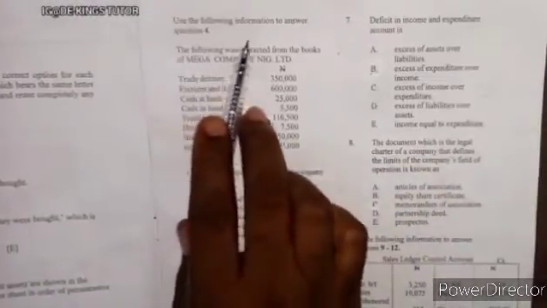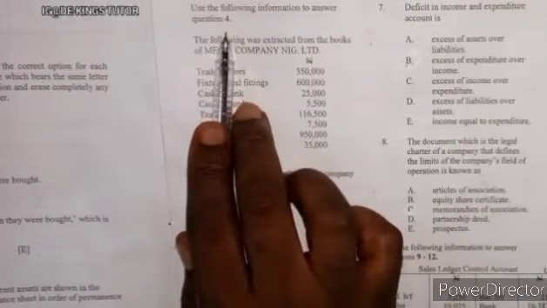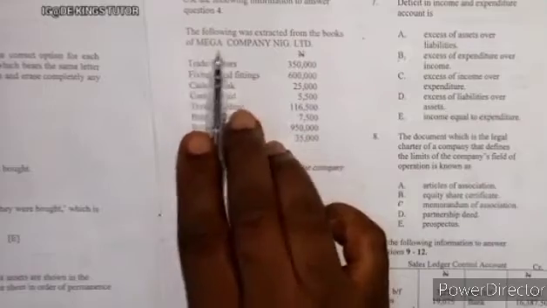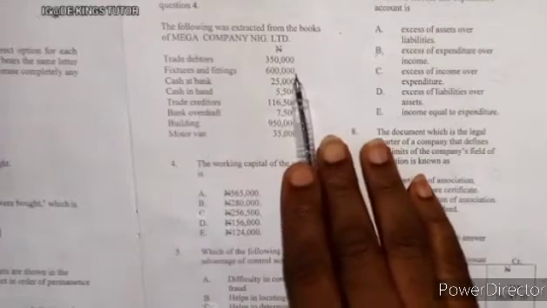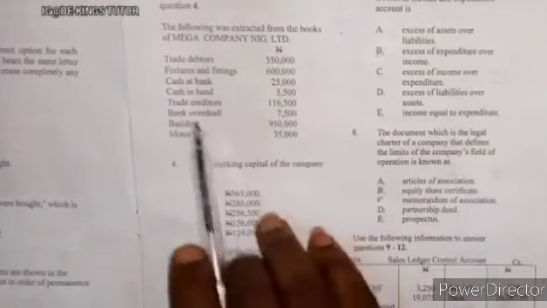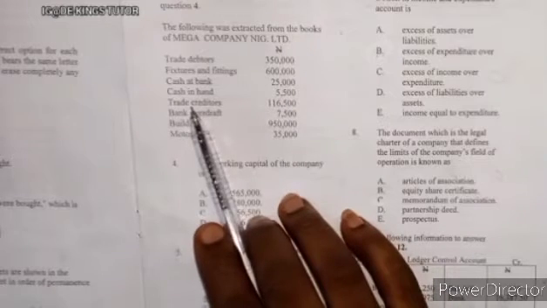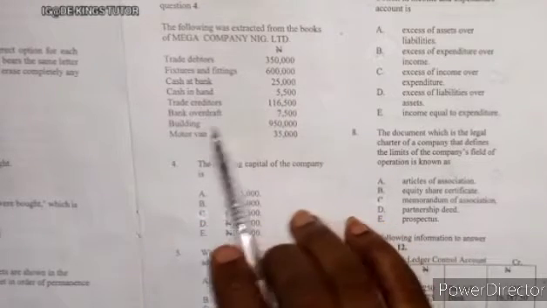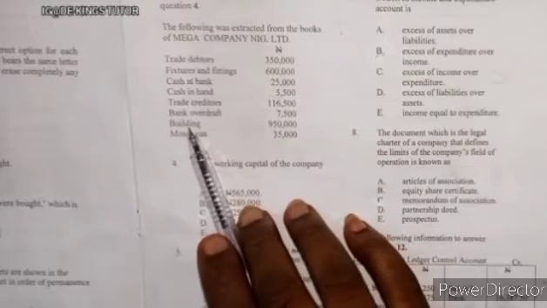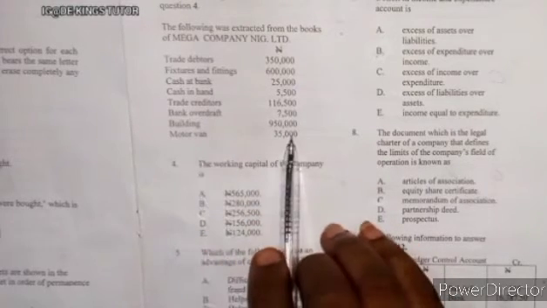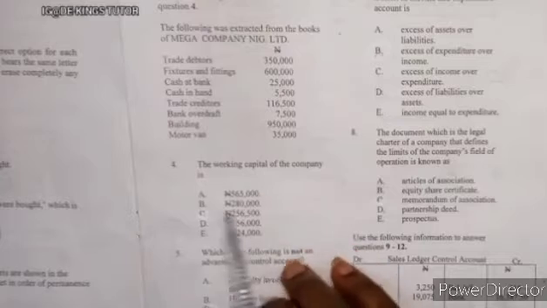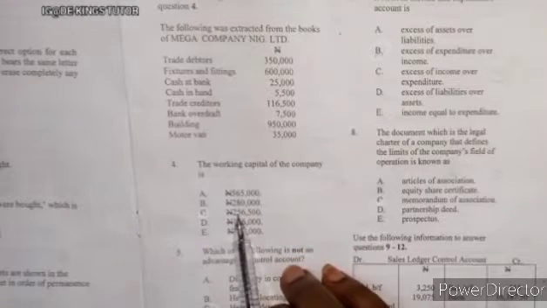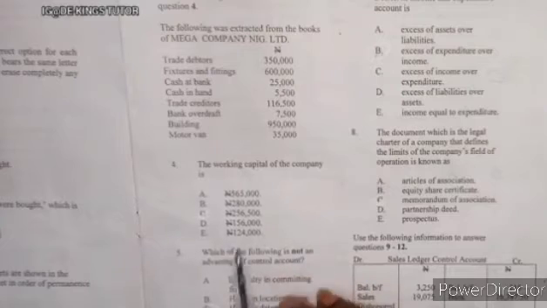The next one says, number 4, use the following information to answer question 4. The following was extracted from the books of Mega Company Nigeria Limited. We have trade debtors 350,000, fixtures and fittings 600,000, cash at bank 25,000, cash in hand 5,500, trade creditors 116,500, bank overdraft 75, building 950,000, motor van 35,000. The working capital of the company is A 565, B 280, C 256,500, D 150,000, E 124,000.